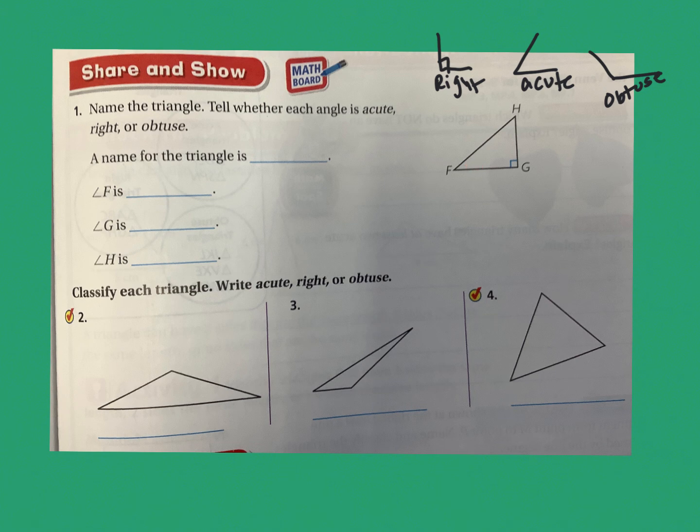Well, I have an acute angle, and a right angle, and if it has even one right angle, it can only have one, but if it has one right angle, it is a right triangle. So we're going to identify it as a right triangle. I'm not sure that's what they wanted there. They said the name for the triangle. That is, let's call it triangle FHG.